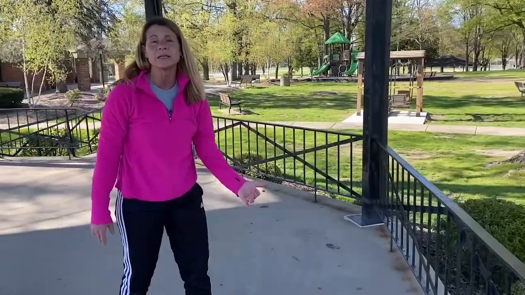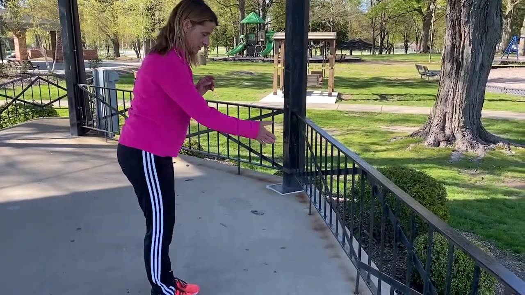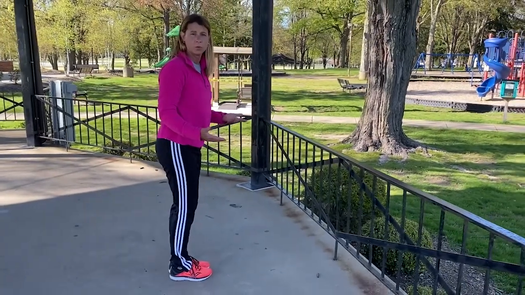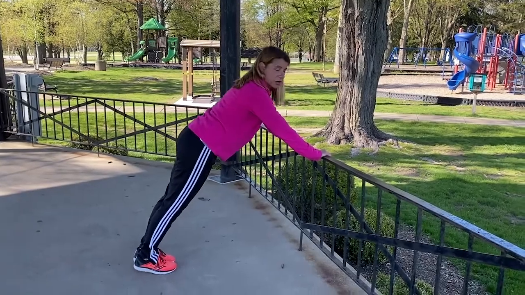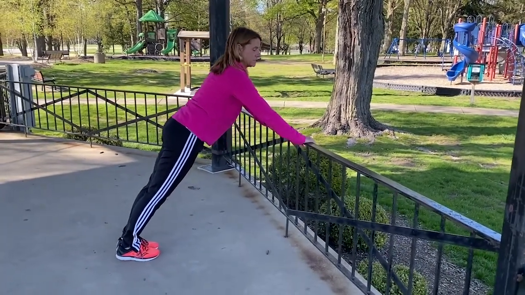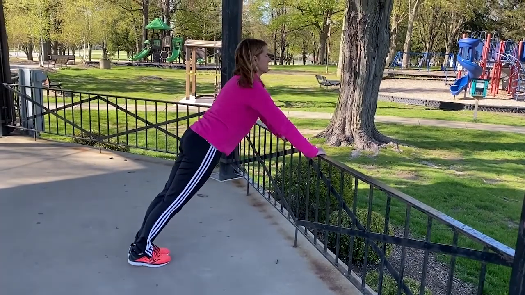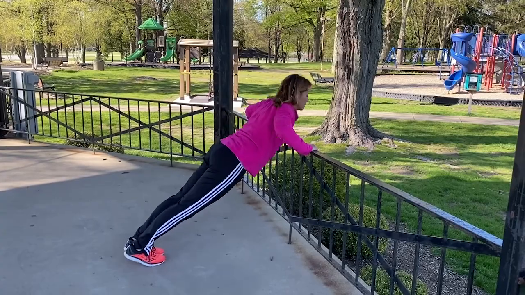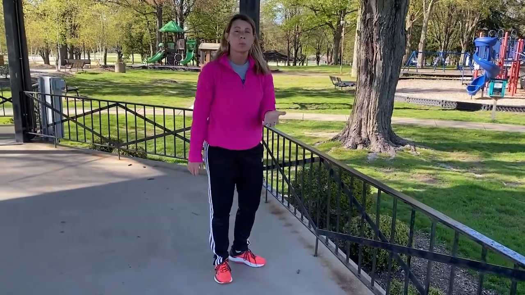I can use a railing, I can use a wall. I'm going to keep my feet about a yard away from the wall or the railing. I'm going to place my hands shoulder width apart. My back is straight. I'm going to do just like I did. Bend and extend. Bend and extend. Bend and extend. The more push-ups we do, the more power we gain.